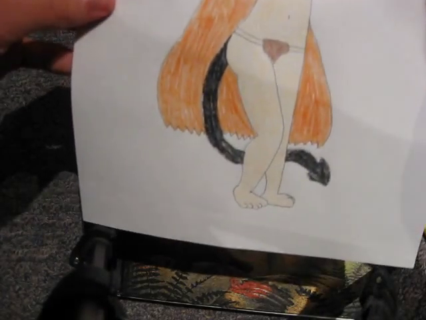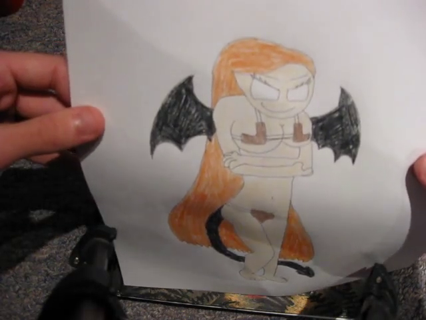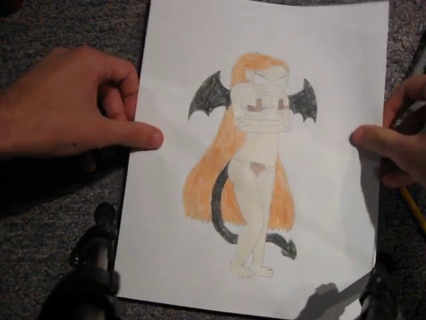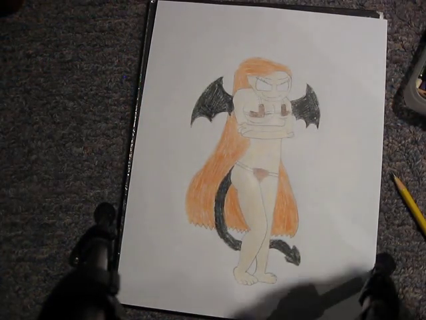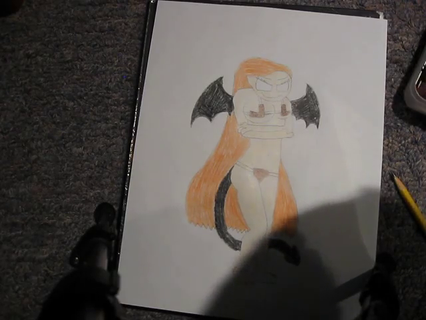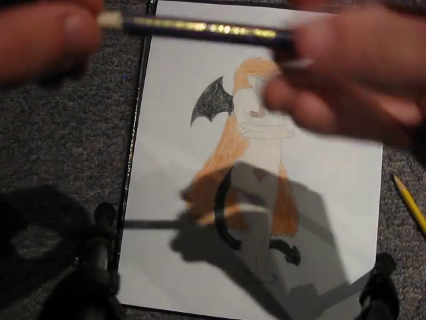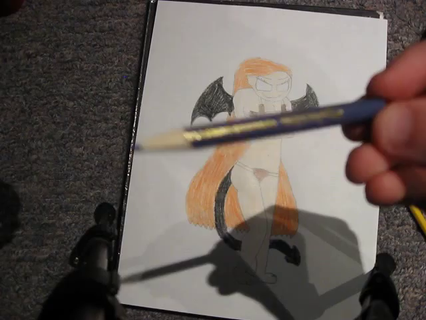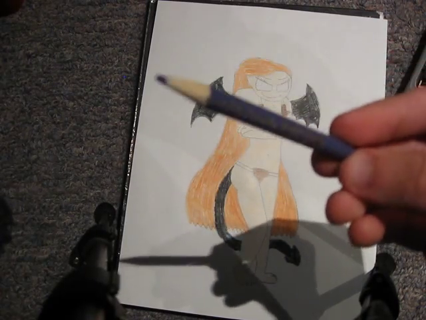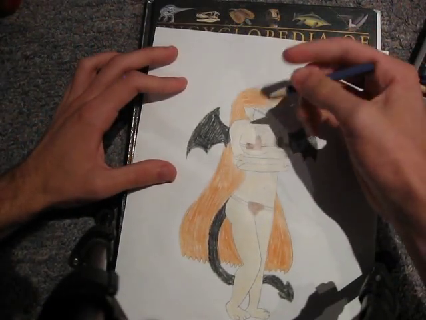So there. And now you can see that her eyes are pure white, giving her kind of a Herobrine-ish look. We don't want that. We're going to now do her eyes. And to do that, we use a purple. Yes, this purple pencil is very, very short, and it's because I've been using it a lot.